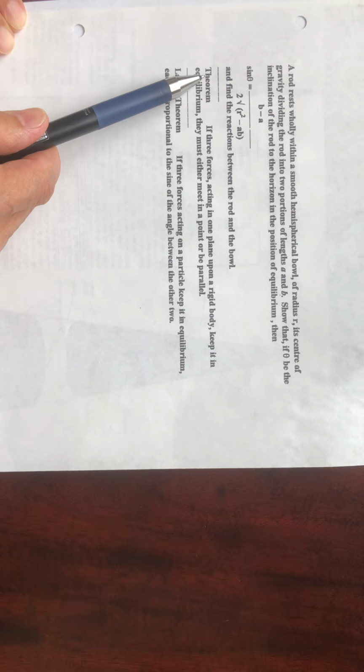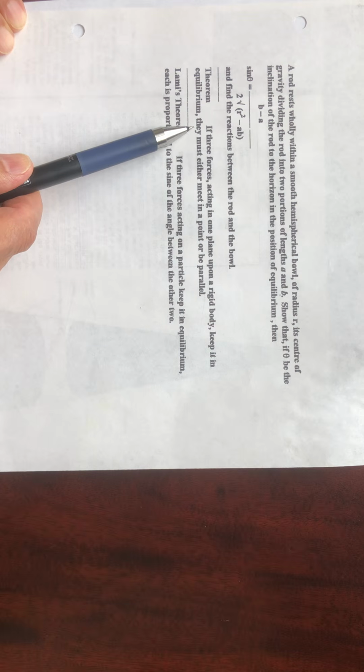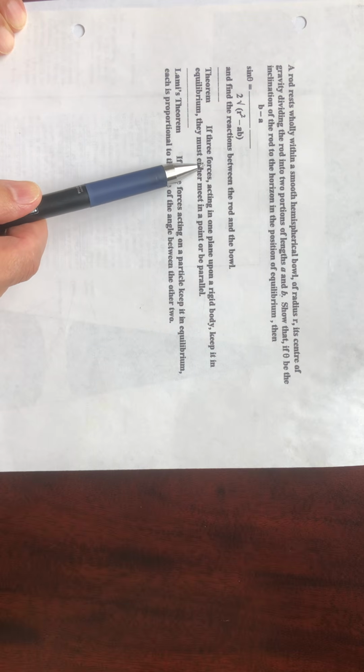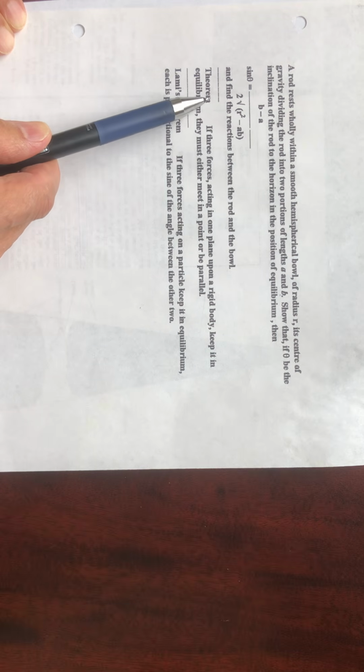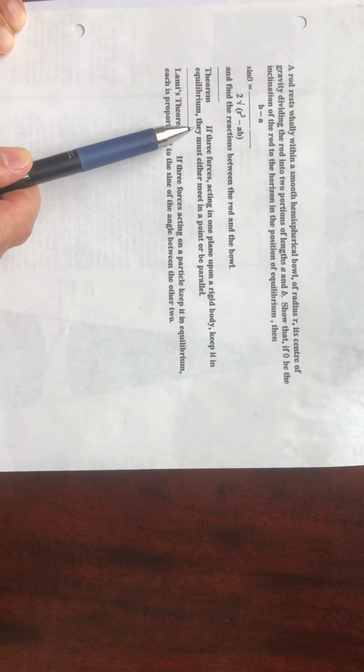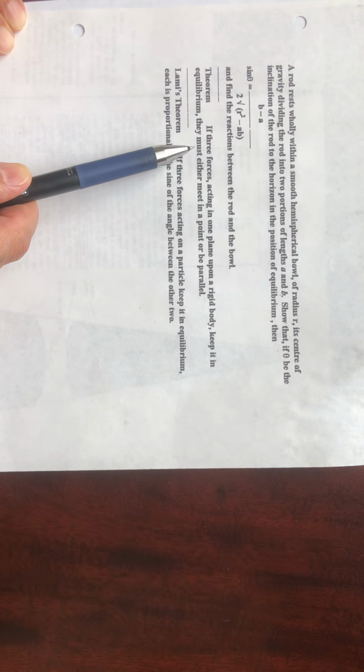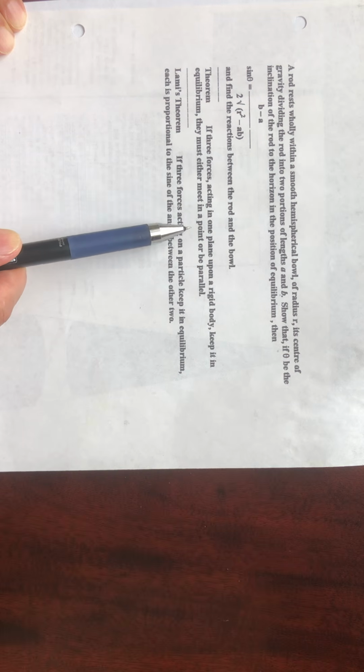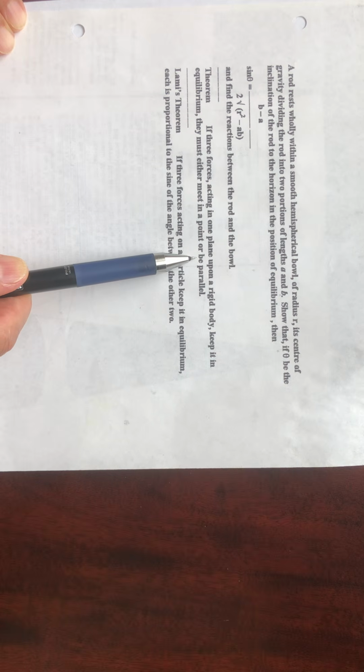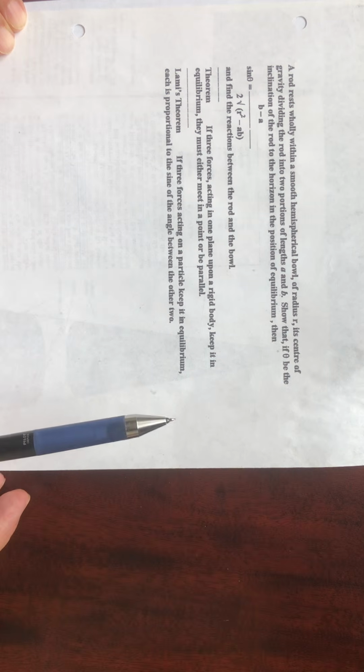The theorem says the three forces must either meet in a point or be parallel.